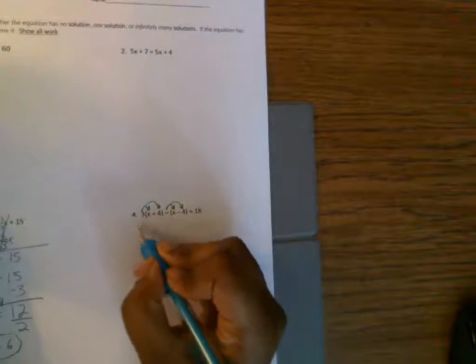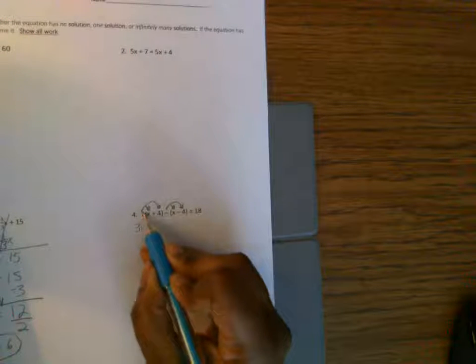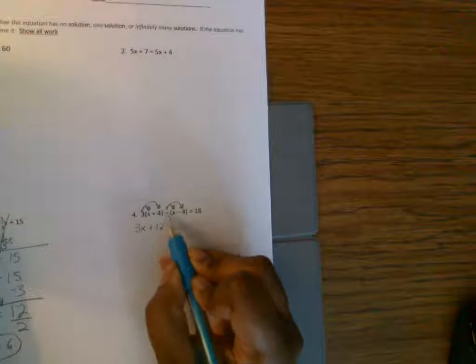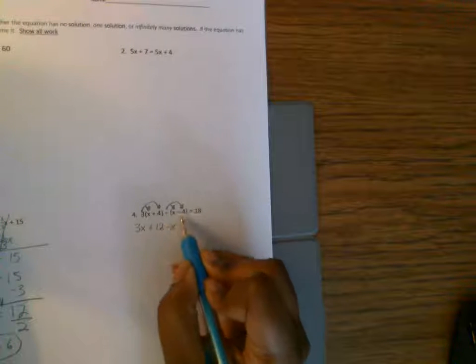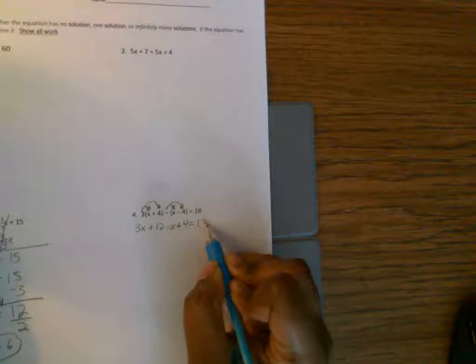So then this is going to give you 3x plus, we got 12 here because 3 times 4 is 12. We got negative x here. And we got a negative times a negative is a positive. So that's positive 4 here.